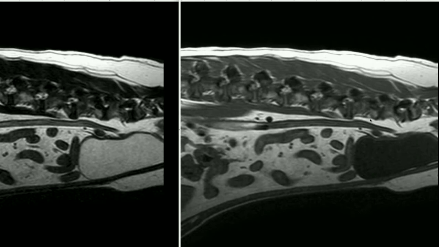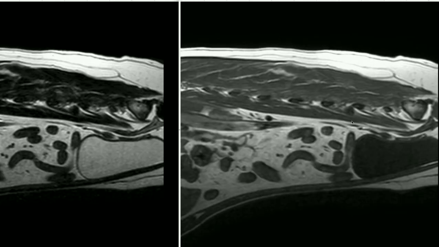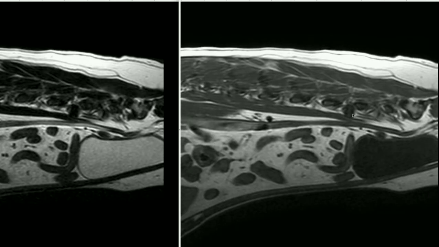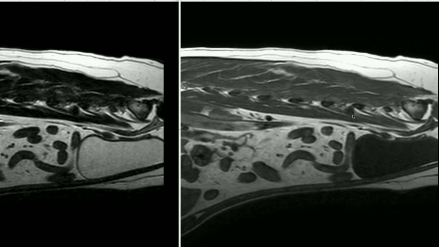Additionally, we have the L5-6 disc space. We can see that lateral to the disc space itself, there appears to be this tissue extending laterally, which almost contacts the right transverse process of L6.